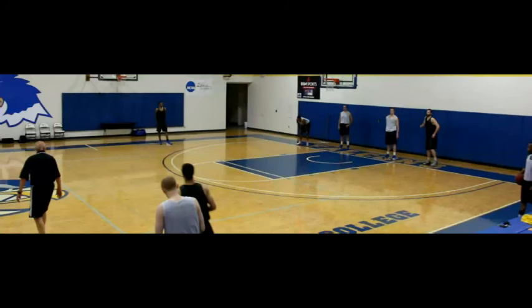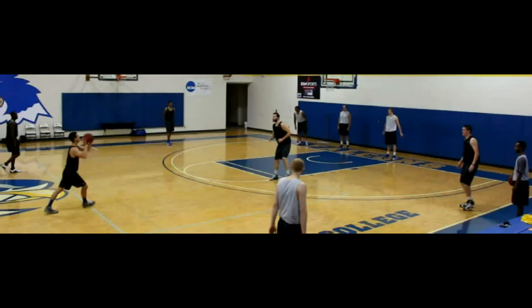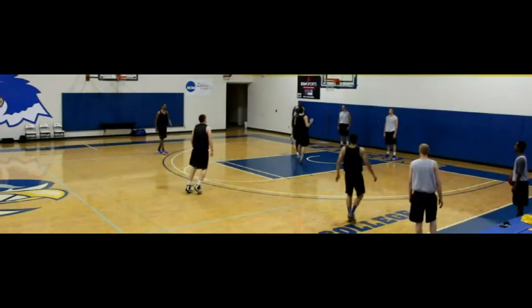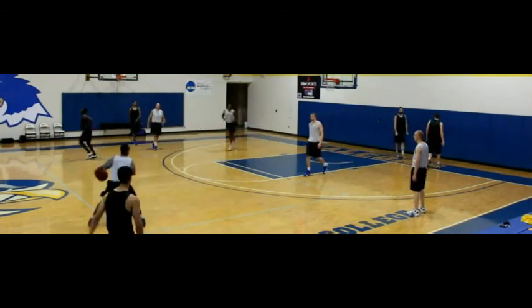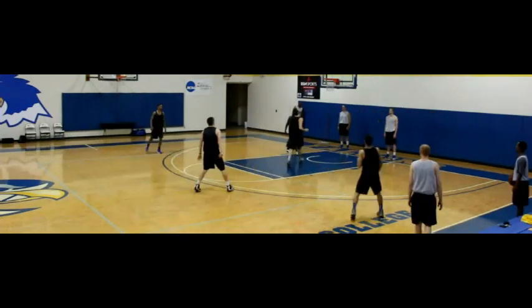Okay, this clip is going to show you about where the cutter over the top of that screen on the side, distance he should go, and the kind of pass the high post man makes. See, he had good distance there. In fact, I'm going to back that up and let you see that again, because it happened pretty fast.